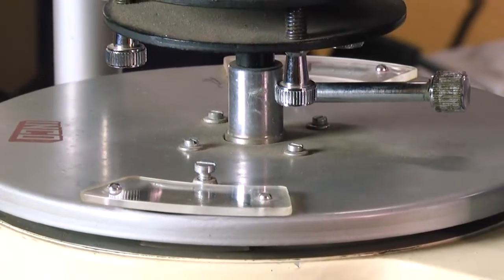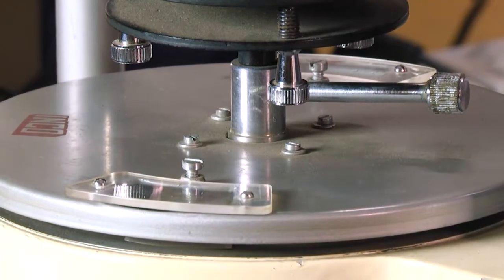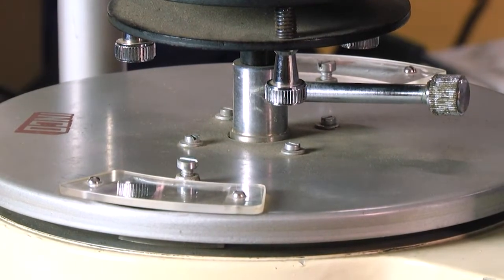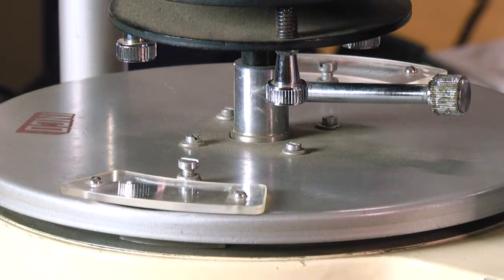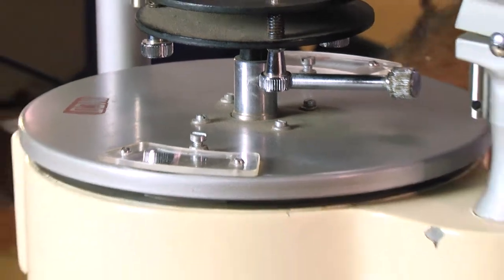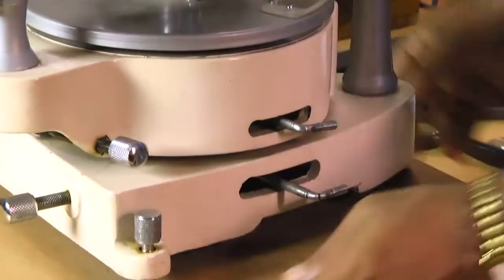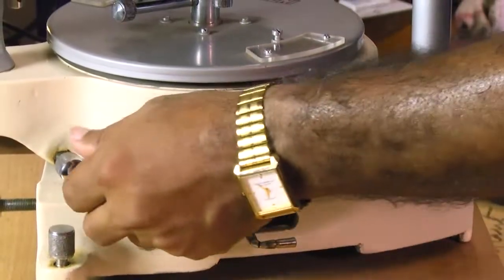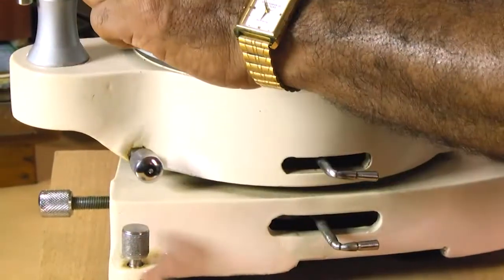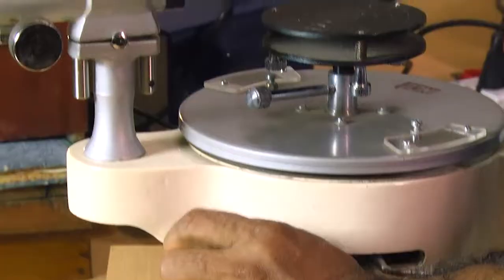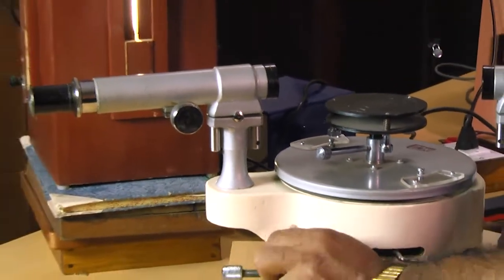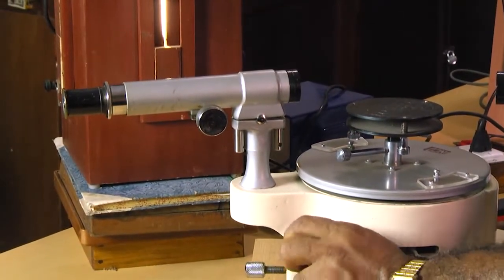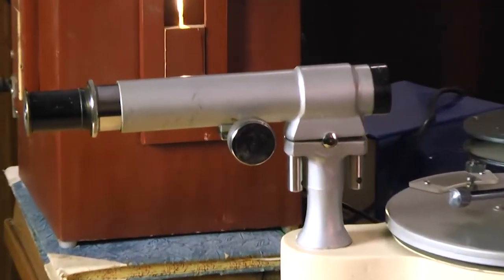Fine movement of the prism table is possible. So, this knob is for fine movement of the prism table, and this knob is for fine movement of the telescope.